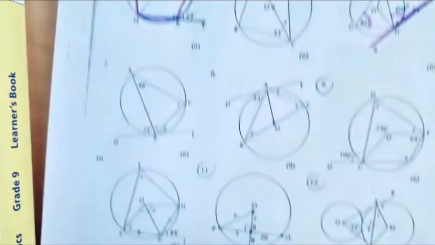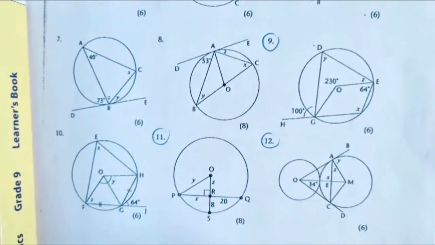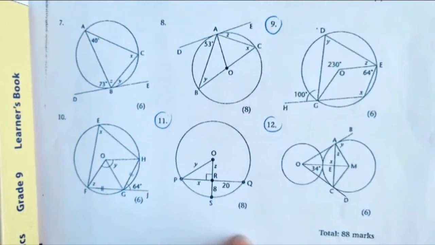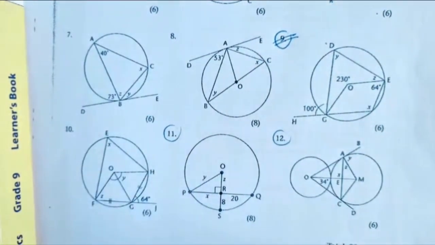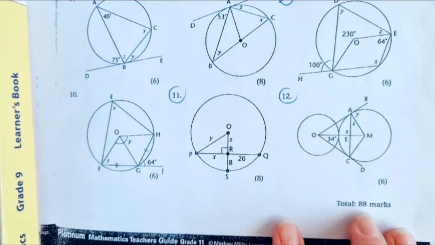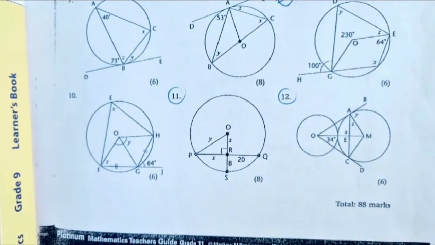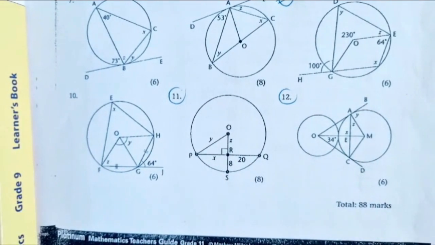Number 6 is done. Okay, I wonder if we should maybe leave out 9. Yeah, let's skip number 9. I want to get to the more difficult ones. Let's do 11 quickly because 11 is working with a theorem that is not often tested, but if it is tested, obviously you want to be able to know what to do.